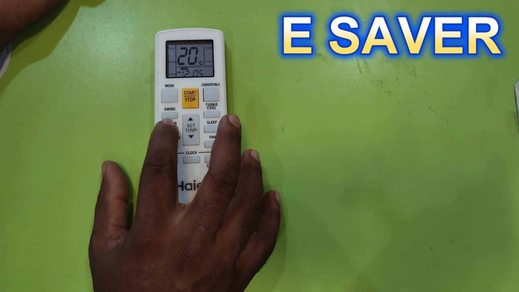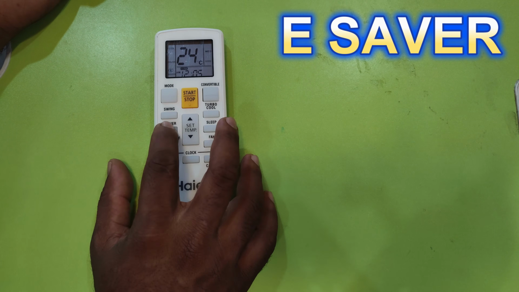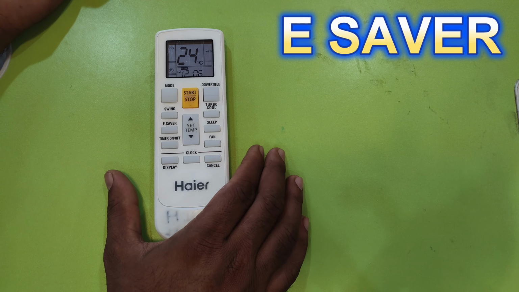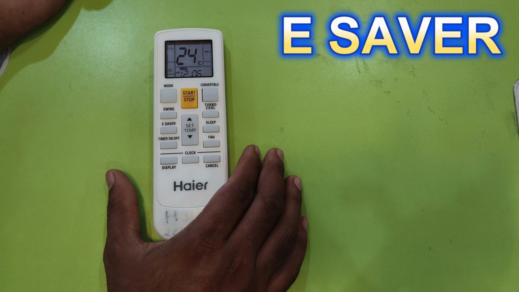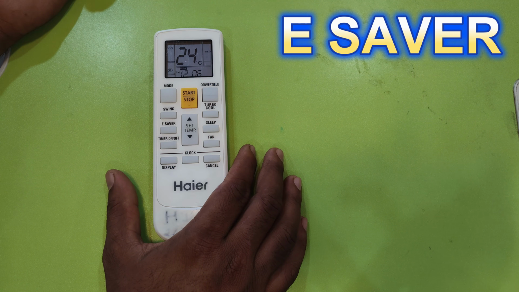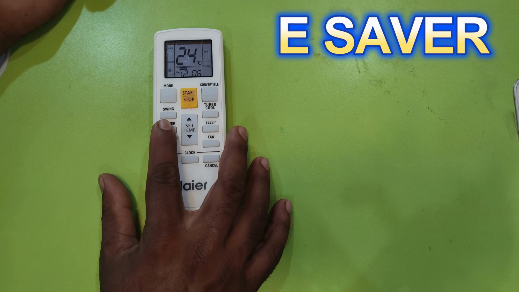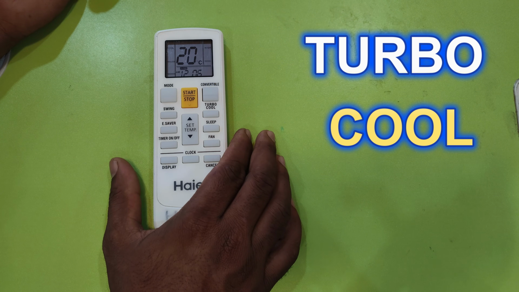The next button is E-Saver. Pressing the E-Saver button sets the AC temperature to 24 degrees and the indoor unit's fan speed will run at medium. For energy-conscious users, E-Saver mode helps balance cooling with low power consumption, making it ideal for everyday use while reducing energy bills.